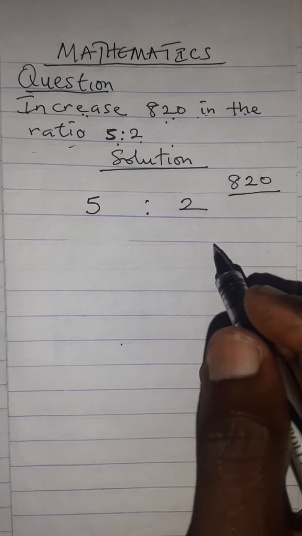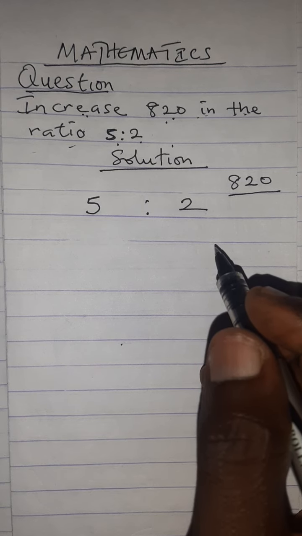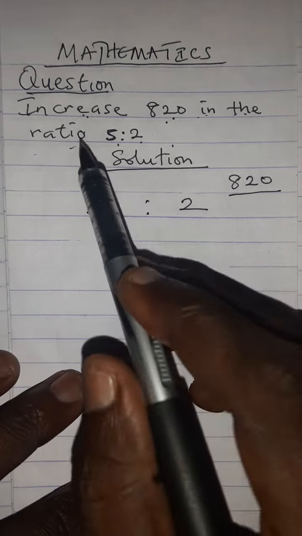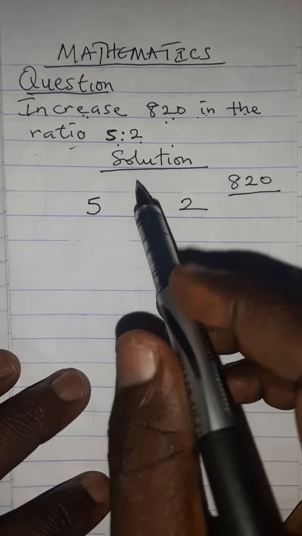Okay, I uploaded this question on my Facebook page, and the question is under ratio actually. So I just decided that we check out some of the basics under ratio. So let's see this question. It says increase 820 in the ratio 5 to 2. So how do you start?